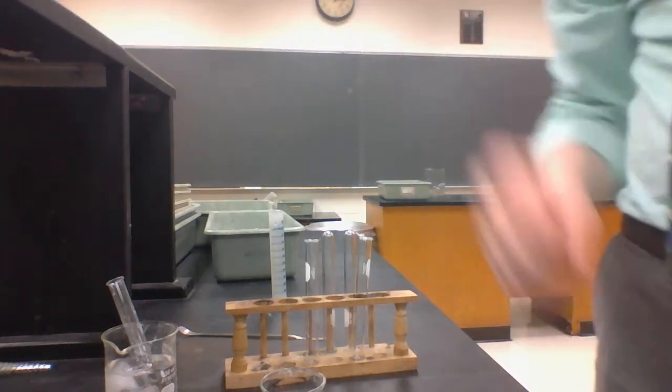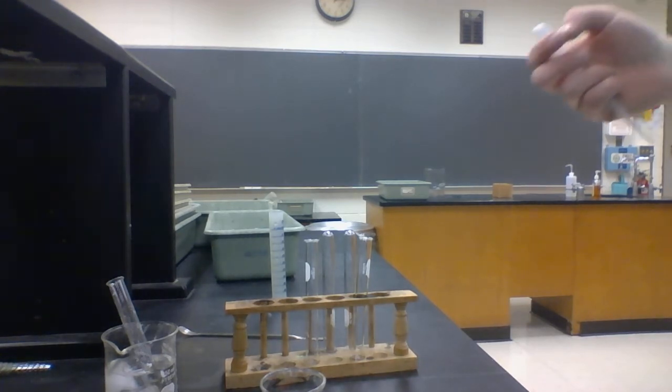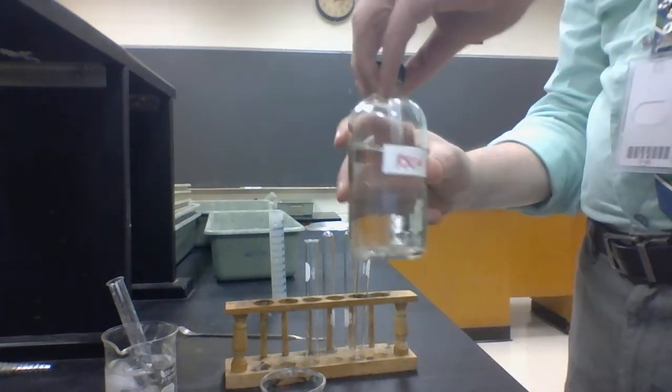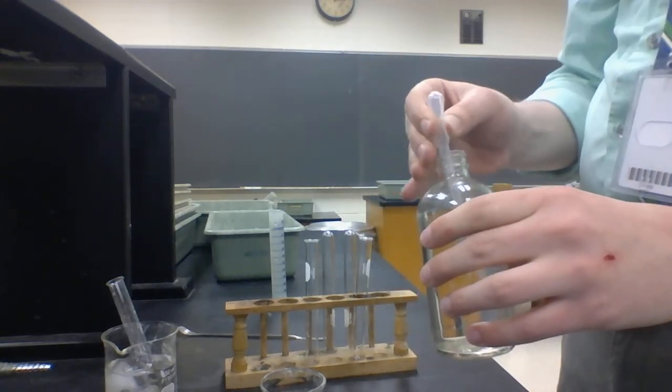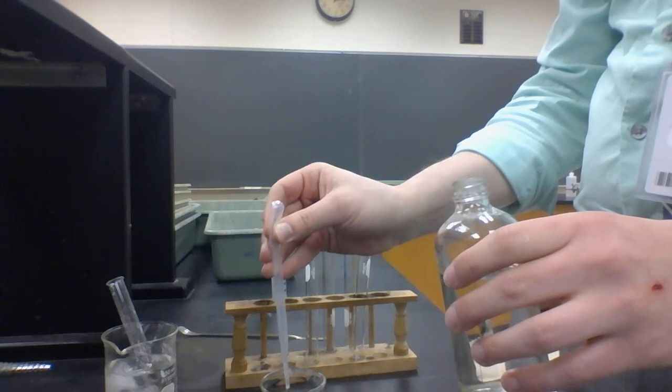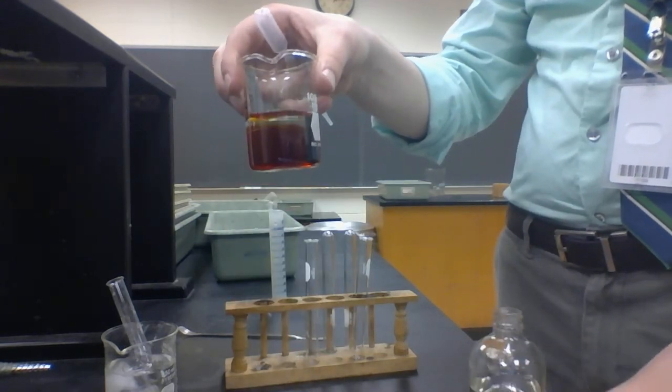We need 1 milliliter of potassium thiocyanate. So I have potassium thiocyanate. And when we mix them together, we see this nice red color that forms.